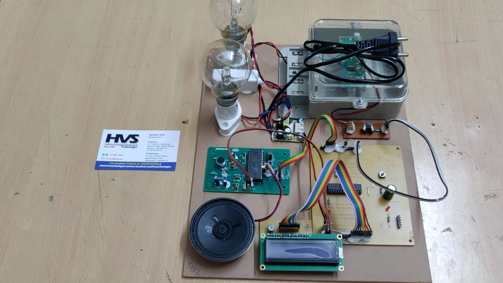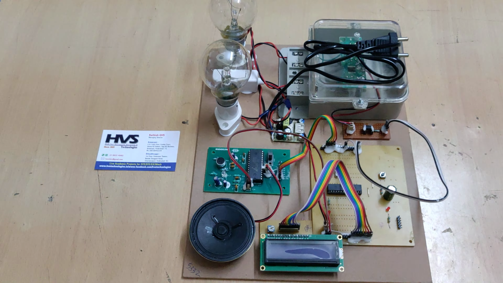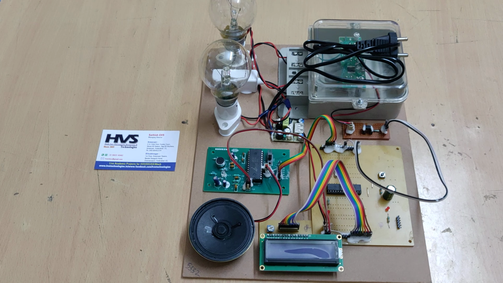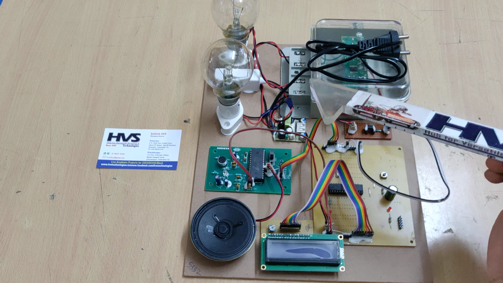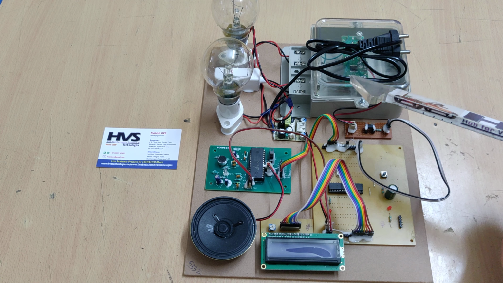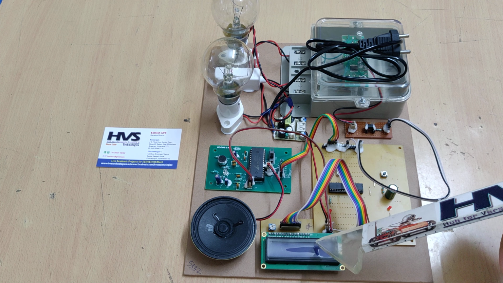Welcome to the project demonstration of energy meter monitoring with voice alerting system. So here we are going to monitor two parameters. One is kWh, nothing but kilowatt hour, and next kW, kilowatt. How much load is connected on the energy meter will be monitored in kilowatt readings, and also how much energy is consumed by these loads per hour will be calculated and displayed on the LCD in kWh.